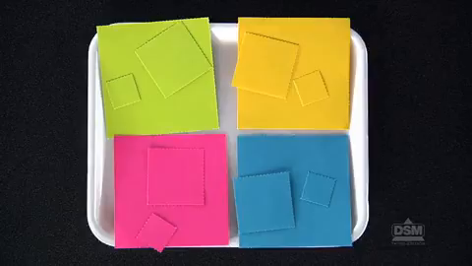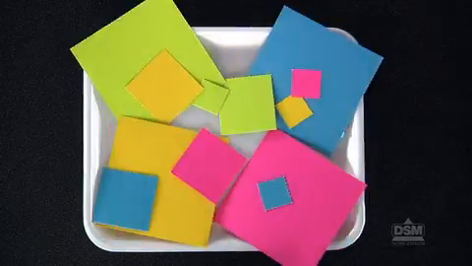On each tray, place 12 paper squares, 1 small, 1 medium, and 1 large of each color, and mix up the squares. Students will sort these squares during the activity. Each team of 2 will need a tray with paper squares and a box of crayons.